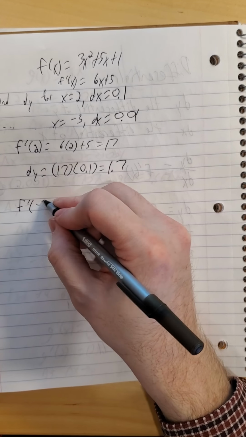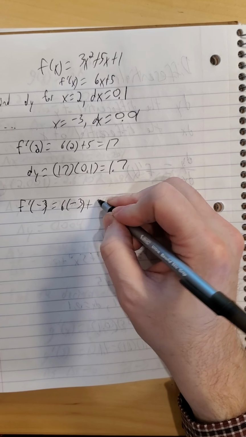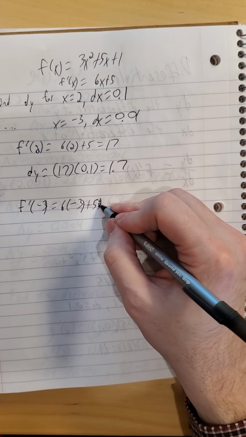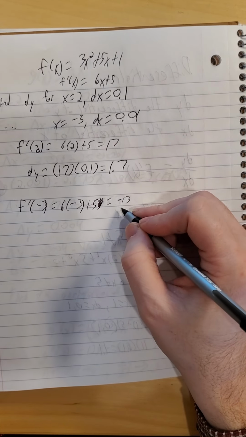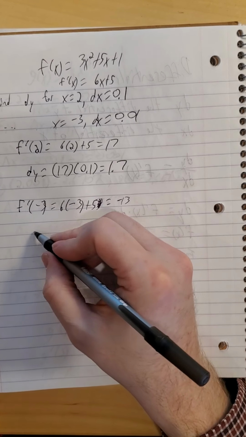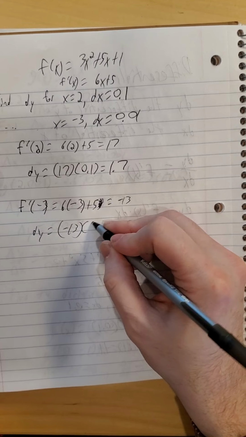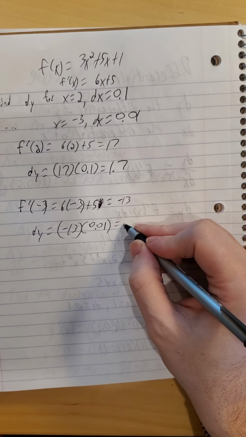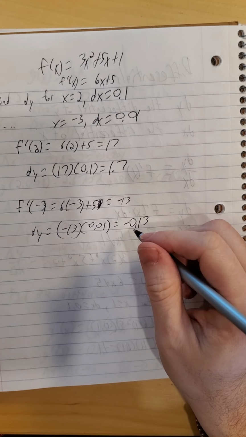F prime of -3. 6 by -3 plus 5. I don't know why I had an extra parenthesis there. -18 plus 5, -13. So then dy there, -13 by 1/100th is -13/100ths.